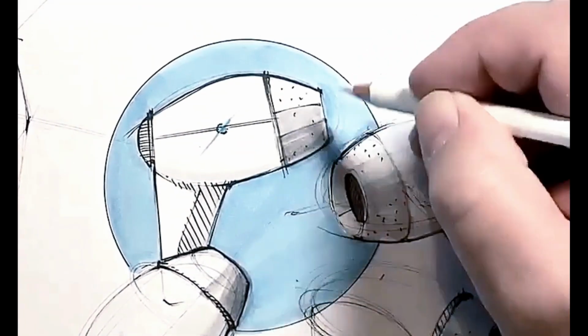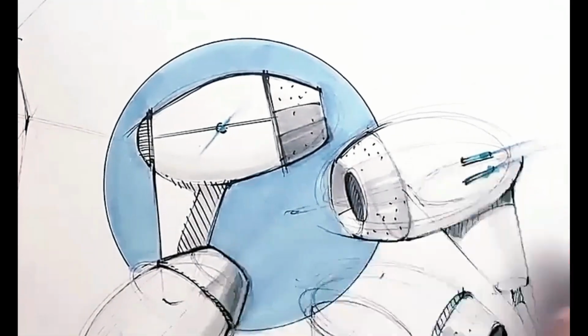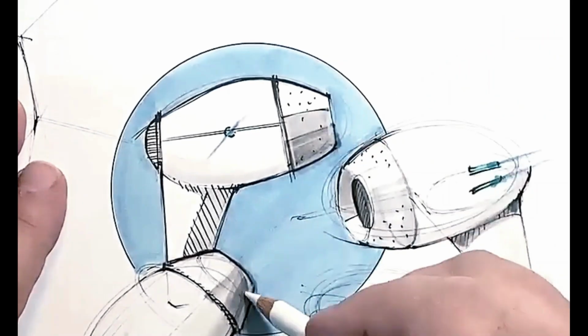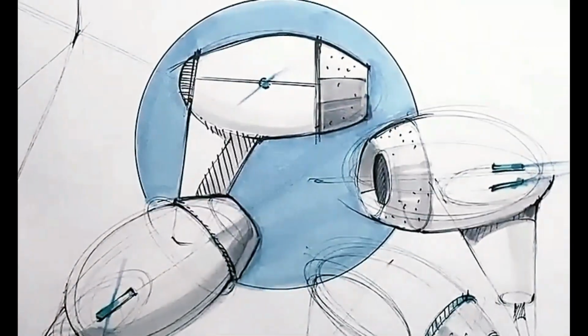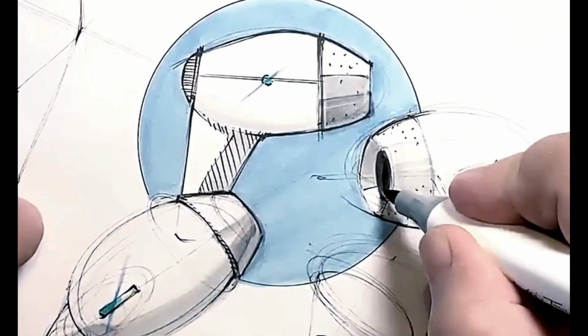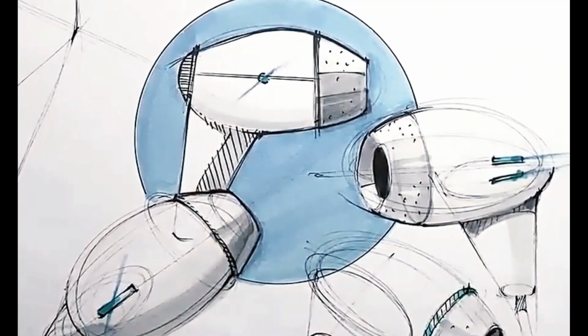So now, even on this rough sketch, I'm going to throw in some white Prismacolor to delineate the parts and add a little highlight. I think it just helps punch the sketch off the page a little bit better and distinguish between the parts. As I said, adding a little bit more contrast on recessed areas.